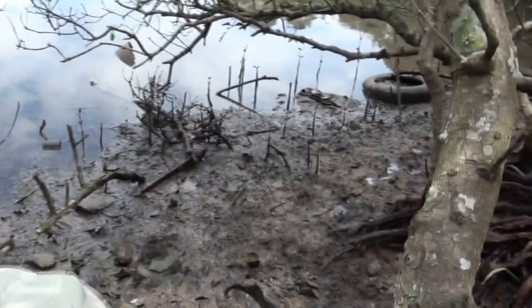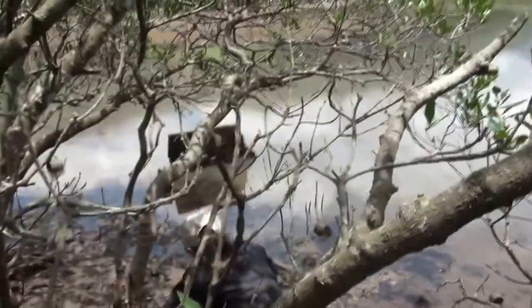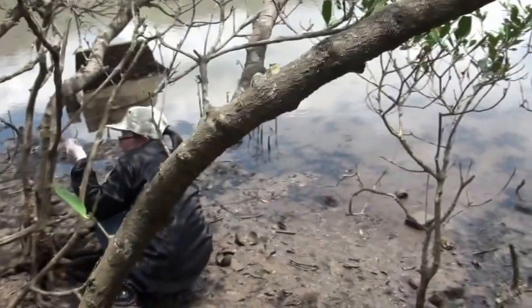Mangroves have a dense root system, which enables them to trap sediments away from the river and stabilize the soil from erosion.